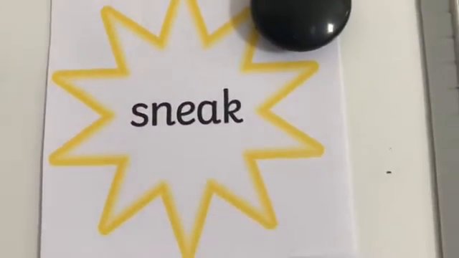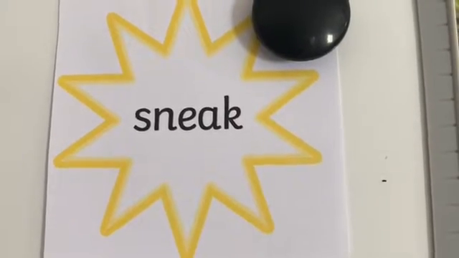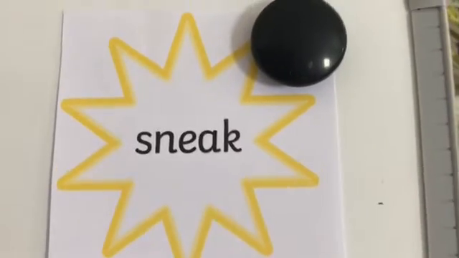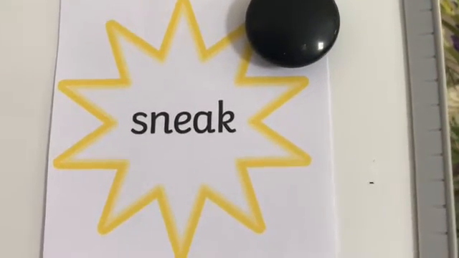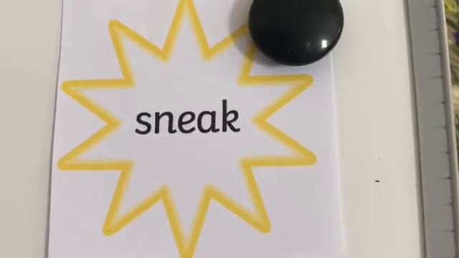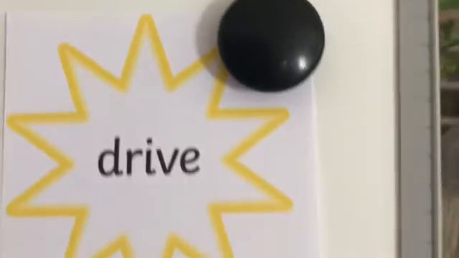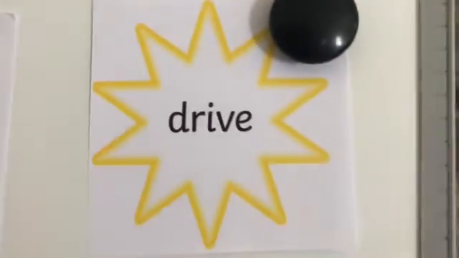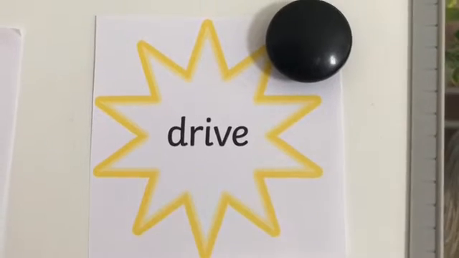The next word we have is sneak. Can you think of a sentence using sneak? The sentence I came up with was, the mouse has to sneak past the cat. So that's something he has to do, and he is doing. He is sneaking past the cat. The next word we have is drive. You can use this in many, many ways.